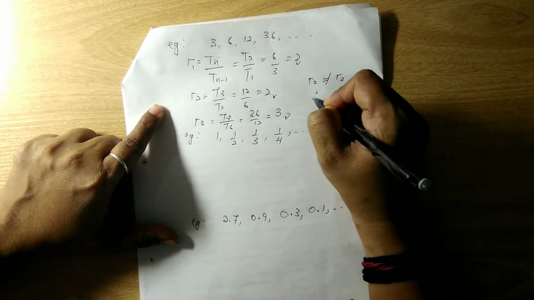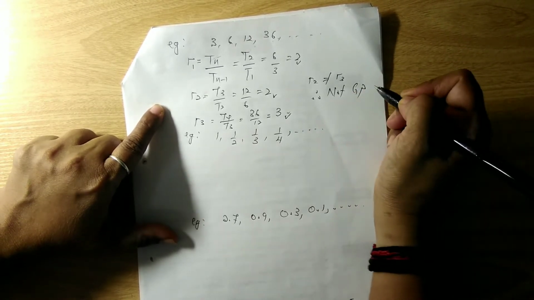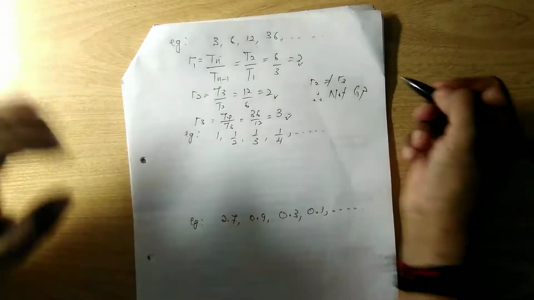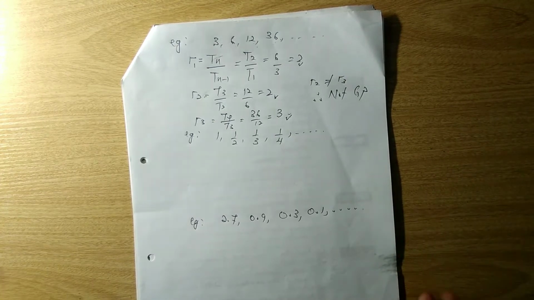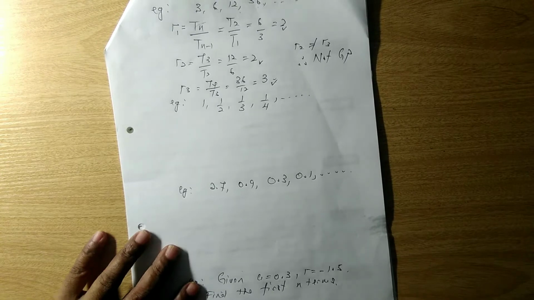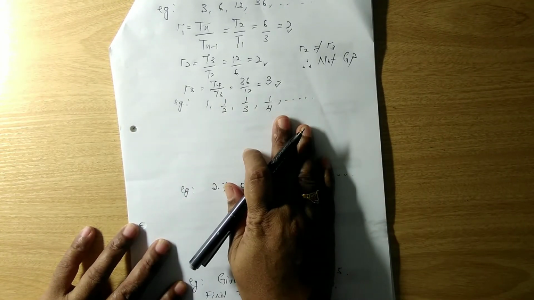Okay, so therefore, this is not a geometric progression. Just like your AP, your ratio must be common for all the terms that we're actually pairing up. Okay, let's try this now. We want to check whether this is actually a GP.